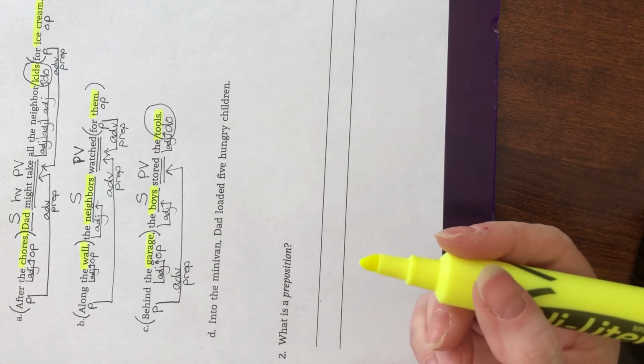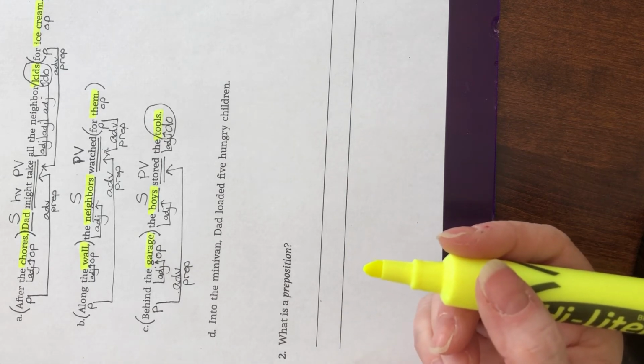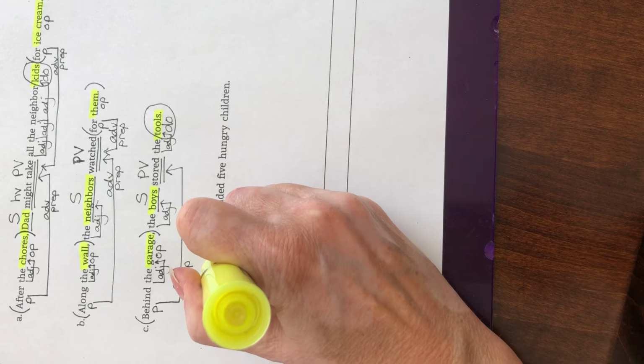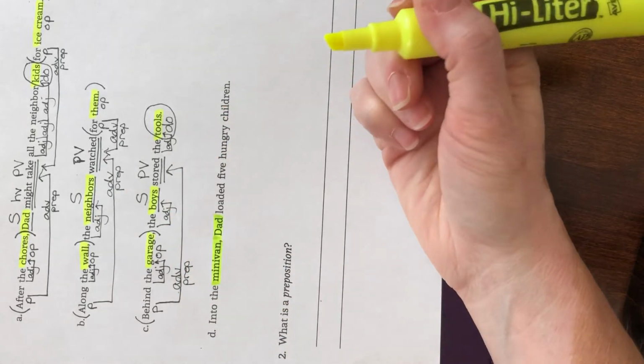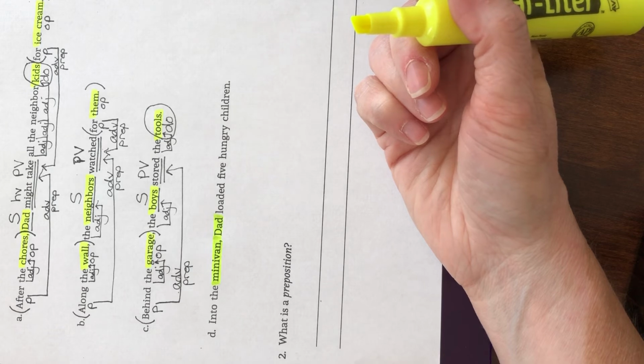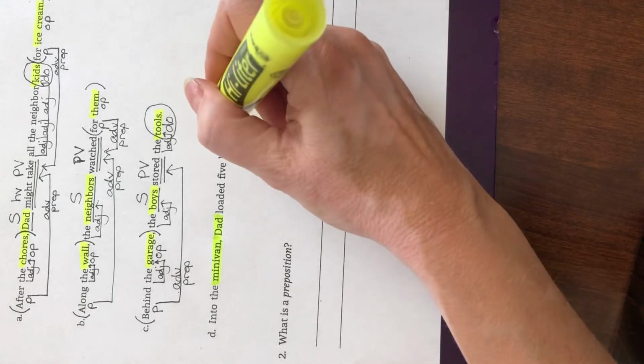Into the minivan, Dad loaded 5 hungry children. Ooh, I wonder where he's gonna take them. Find your nouns. First noun is minivan, yes. Second noun? Yep, Dad, he's a noun. Next noun, any more? Children, they are people. 3 nouns. All right, I'm gonna have you pause the video and analyze letter D.